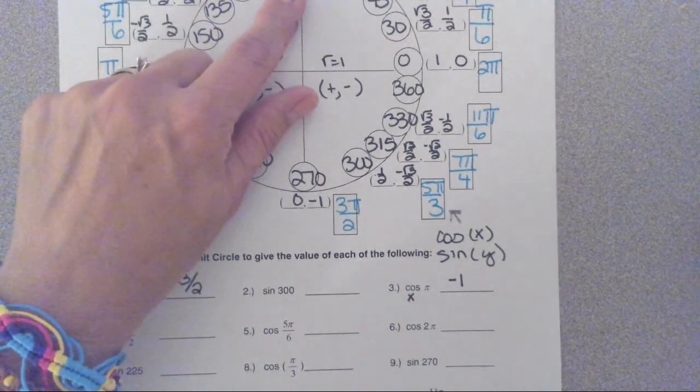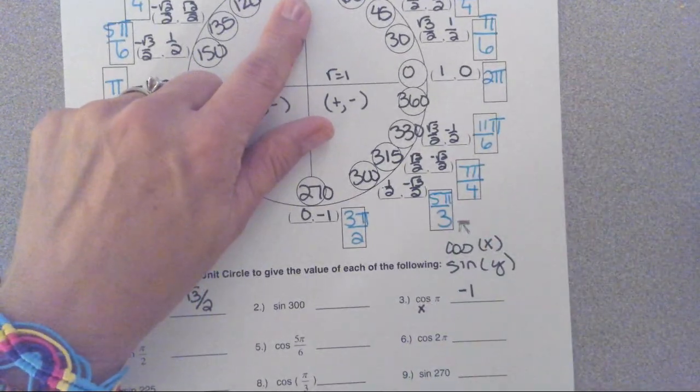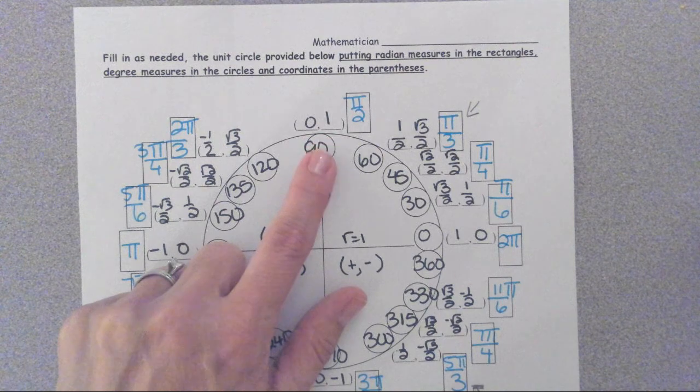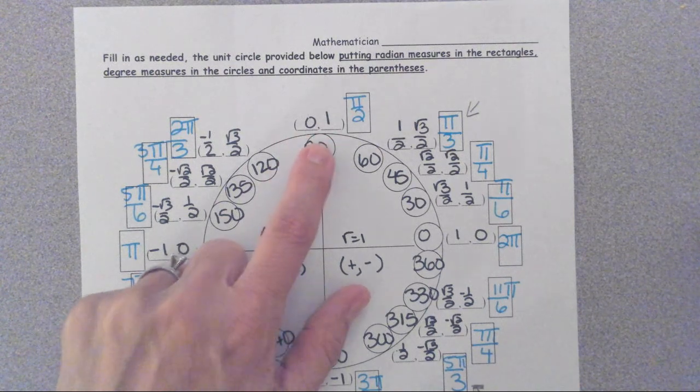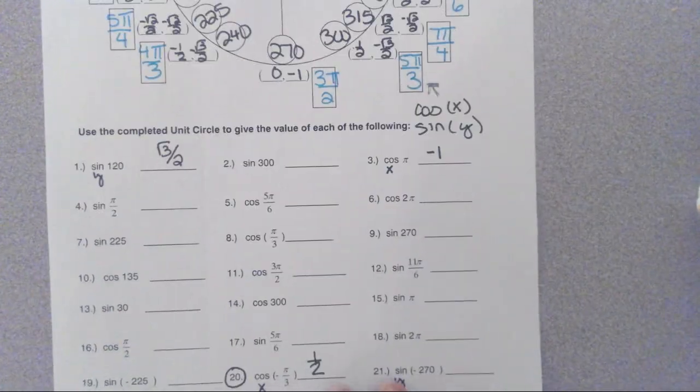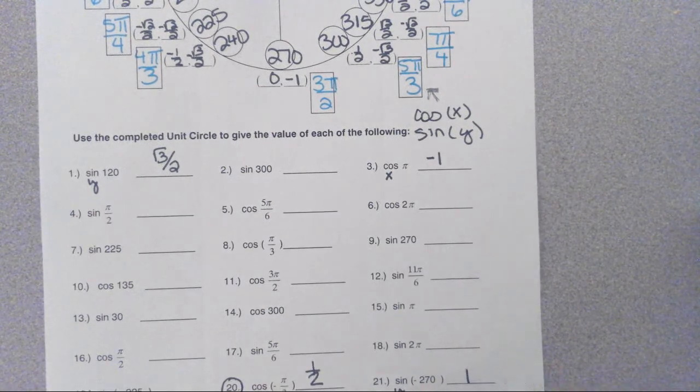And they wanted me to find sine of negative 270. So what is the y value at negative 270? The y value at negative 270 is 1. So the answer here is 1.